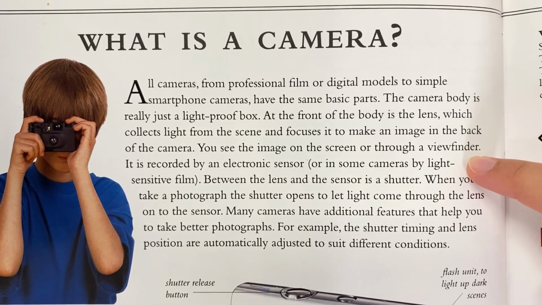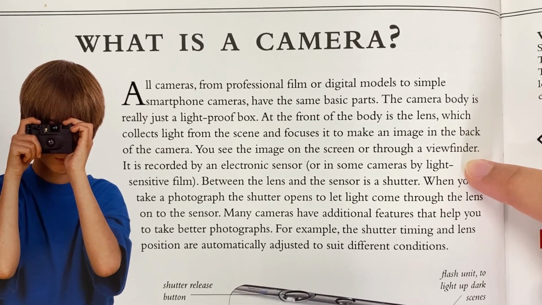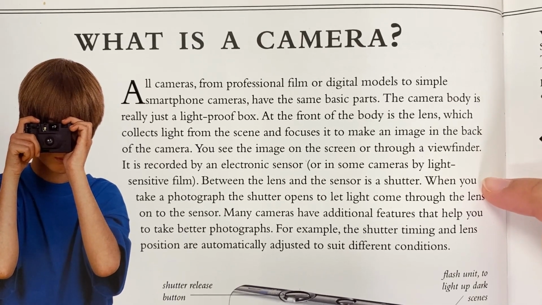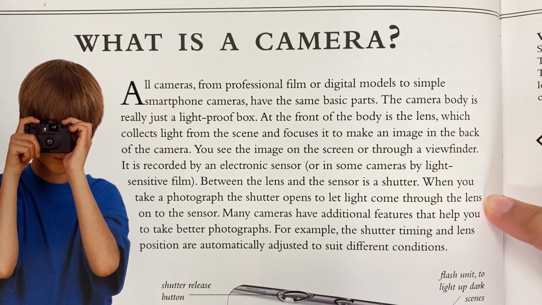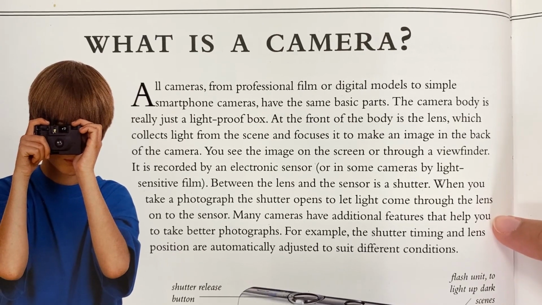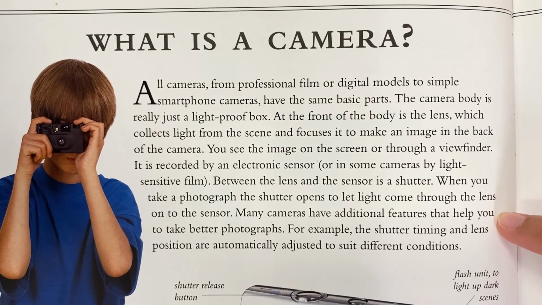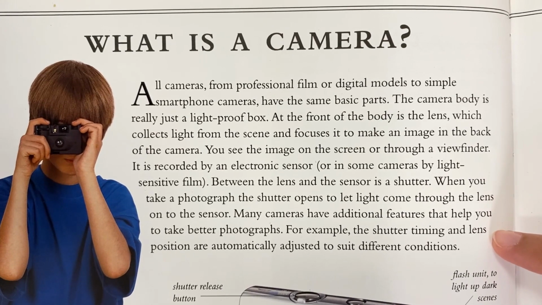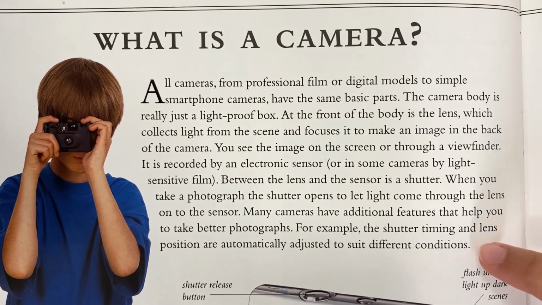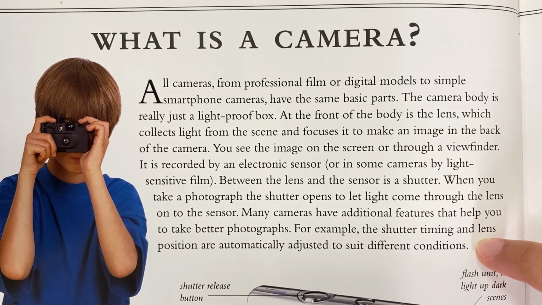It is recorded by an electronic sensor, or in some cameras by light-sensitive film. Between the lens and the sensor is a shutter. When you take a photograph, the shutter opens to let light come through the lens onto the sensor. Many cameras have additional features that help you to take better photographs. For example, the shutter timing and lens position are automatically adjusted to fit different conditions.